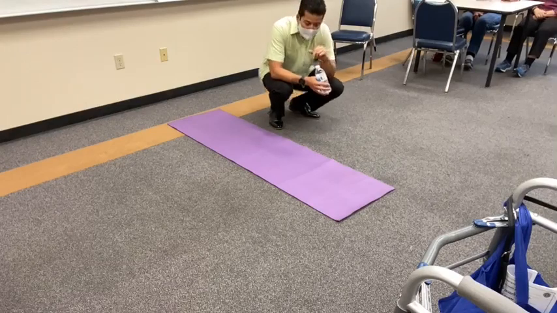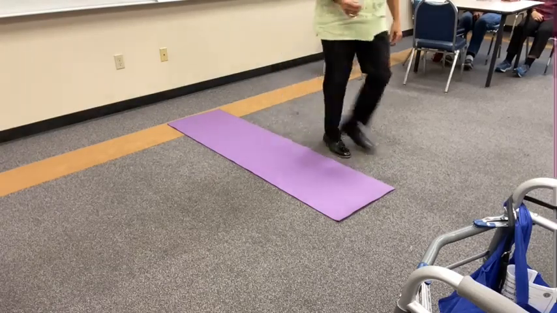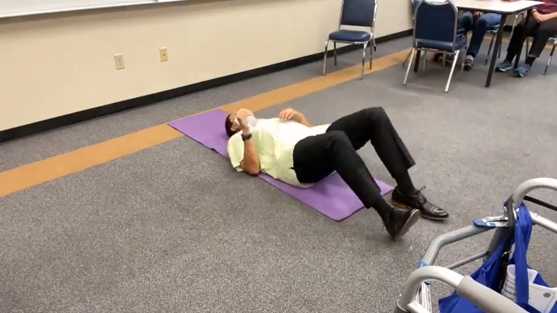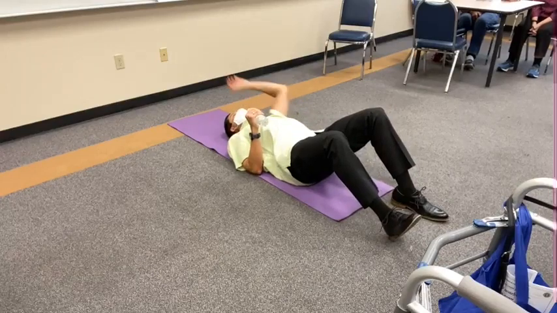Okay, we want it there. So when I do this stretch, I'm going to use a water bottle to start. Some people might find it too much, we'll see. I'm going to take this water bottle. I'm going to start with someone who's in shoulder pain.